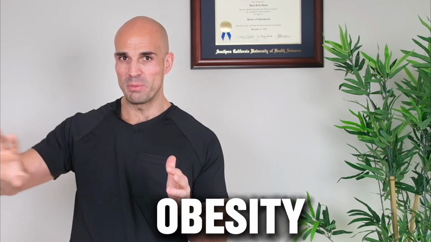primarily insulin resistance. And in case you didn't know, it's the progression of insulin resistance that leads to obesity. It's the progression of insulin resistance that leads towards diabetes. And it's very progressive and chronic in nature. The worse it gets, the harder it is to come out of.